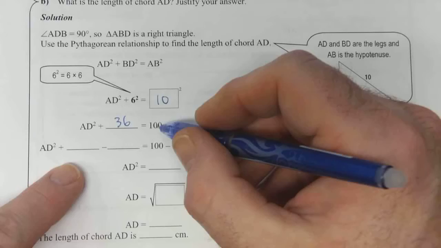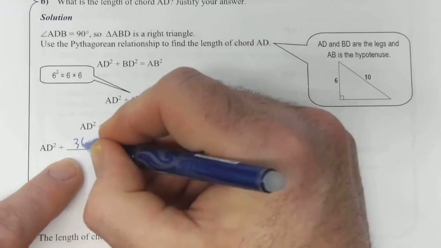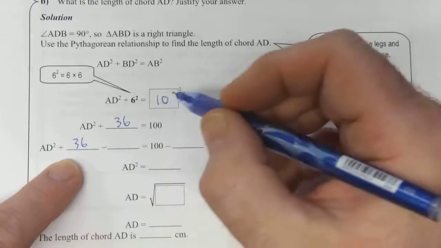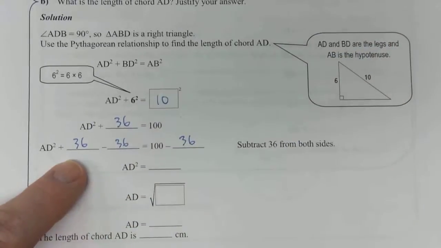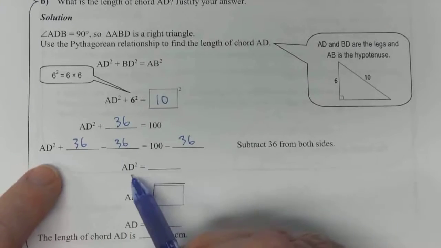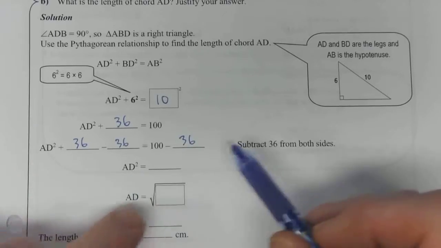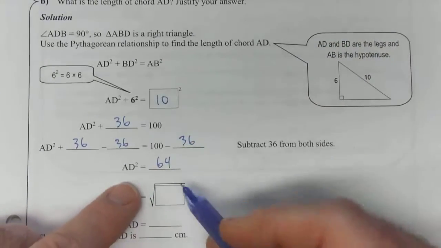So now, AD squared plus 36. We're trying to get AD by itself, so we subtract 36 from this side and subtract 36 from this side. These two 36s subtract out to leave AD squared, and 100 minus 36 gives us 64.